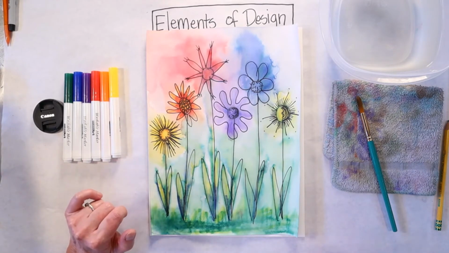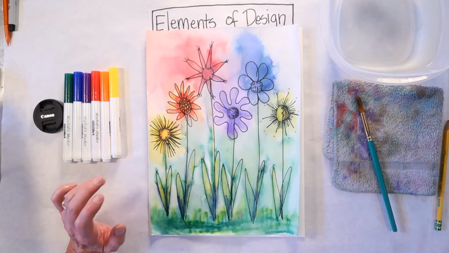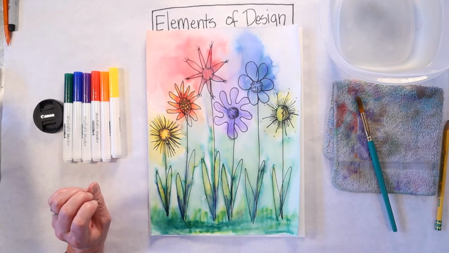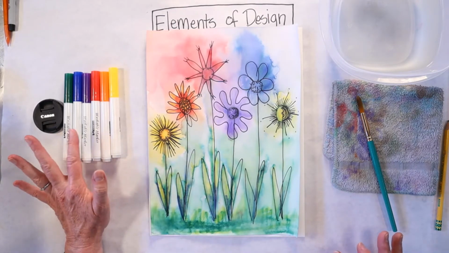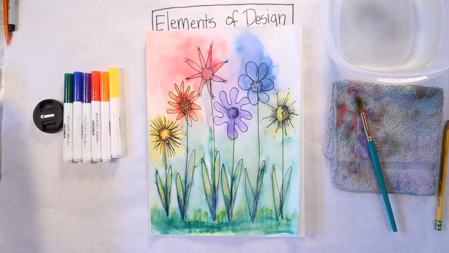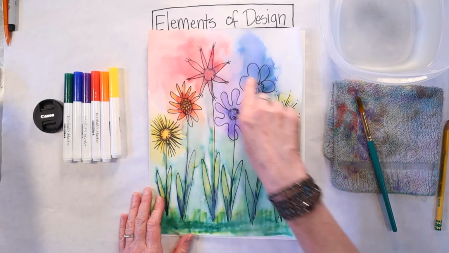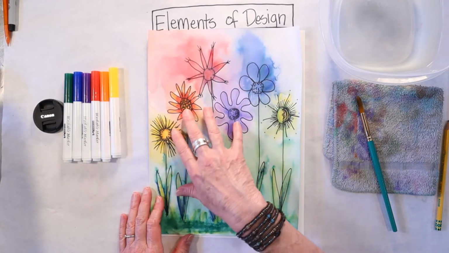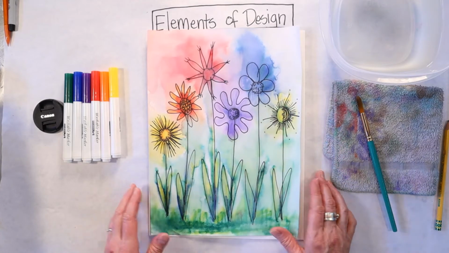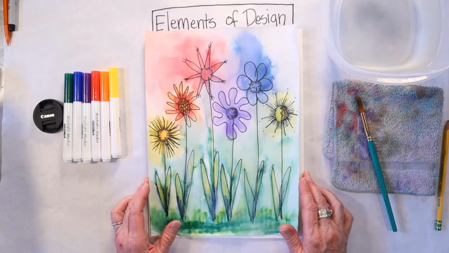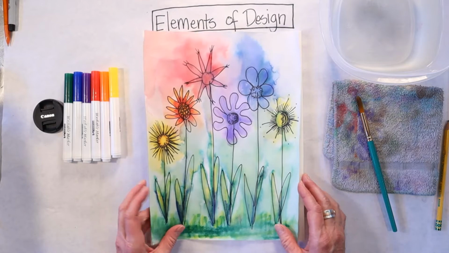I know some of you got your paints. If you got your paints and you're dying to use those, I guess you could use those too. But I was thinking we would use the markers today anyway, even if you did have the paints. So here's the thing. We're going to do this painting and we want the colors to blend so we can learn about color and we can learn about the elements of design.